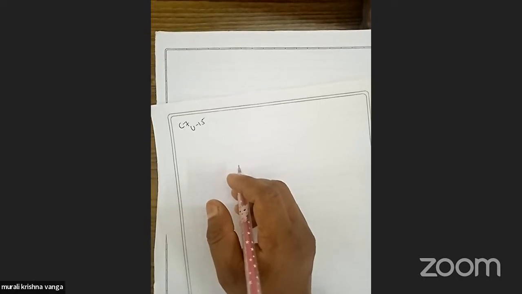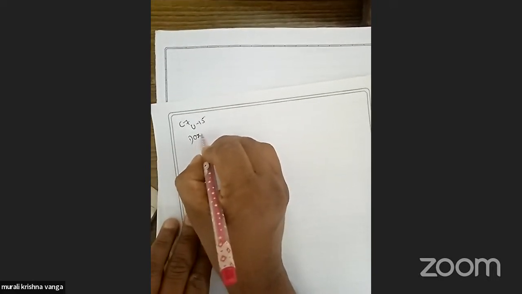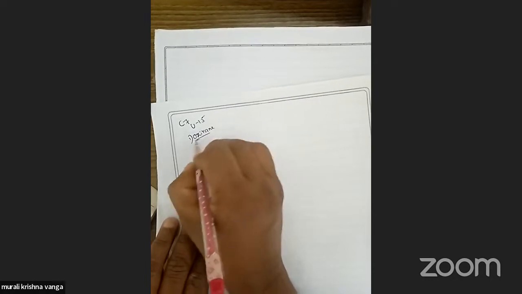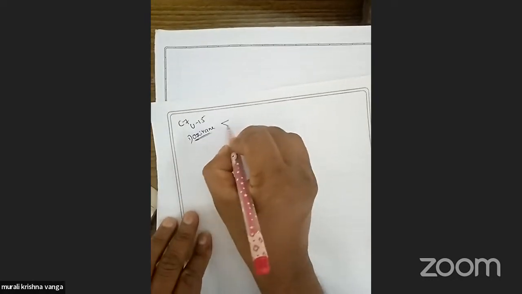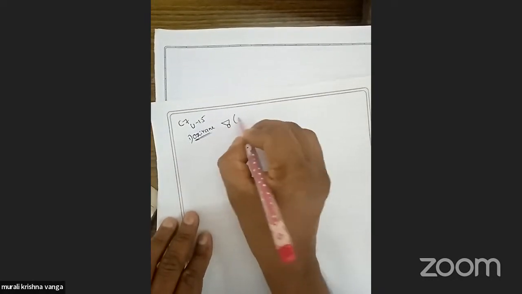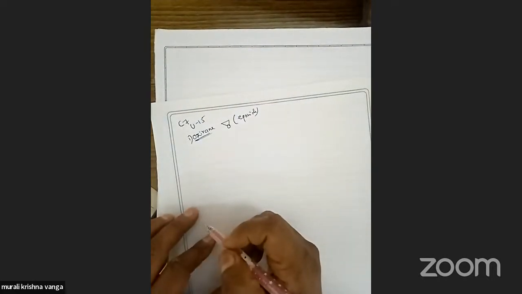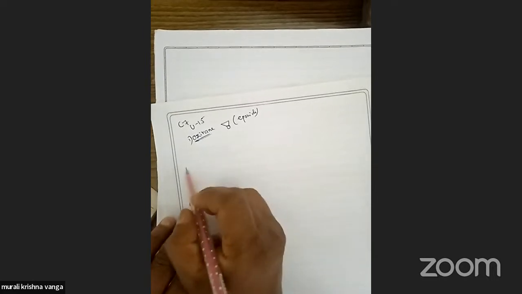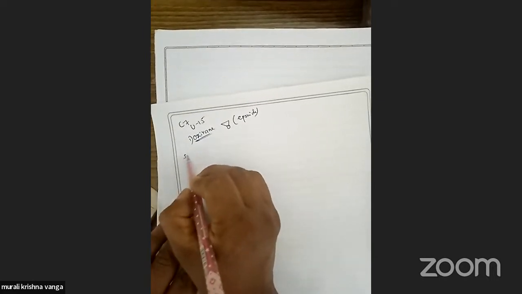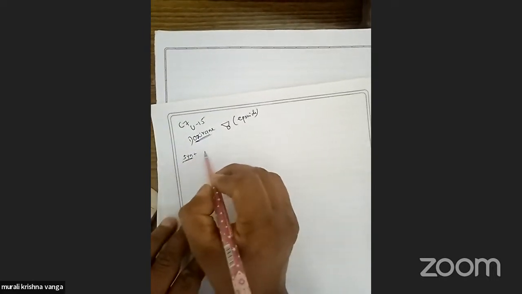First one is oxirane. The structure of oxirane is like this. Another name is epoxide; we simply call it epoxide or oxirane. Now we are going to discuss the synthesis of oxirane.